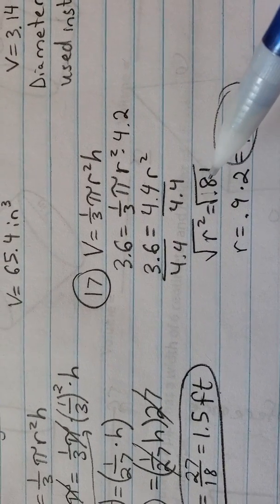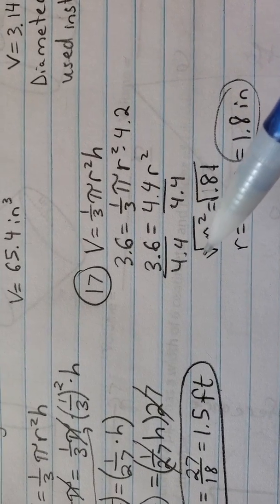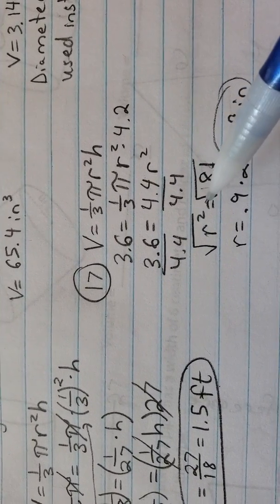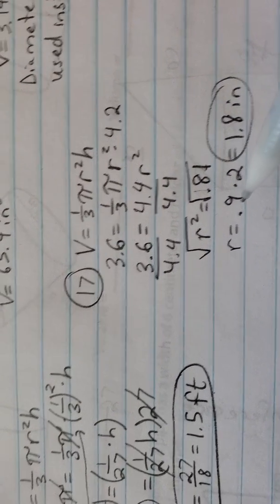I divide both sides by 4.4. I get r squared equals 0.81. Remember, I'm not done yet. I've got to take the square root to get rid of that squared. The square root of 0.81 is 0.9.